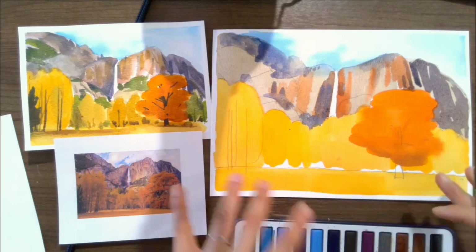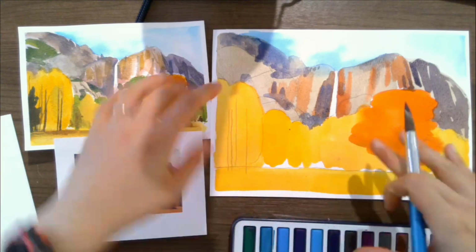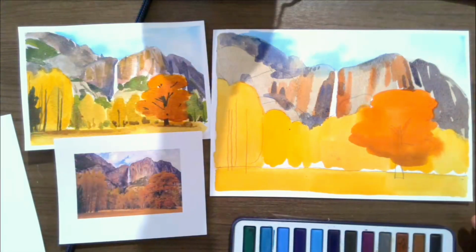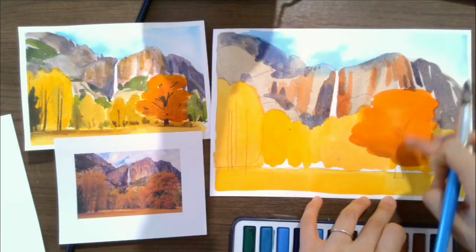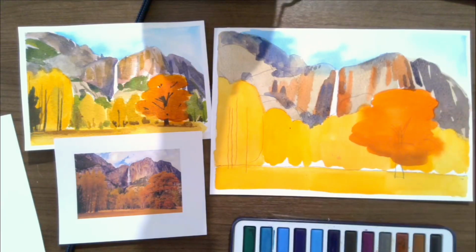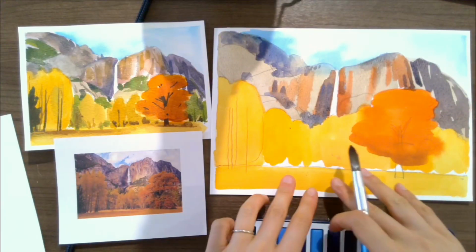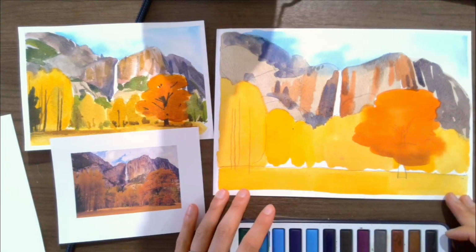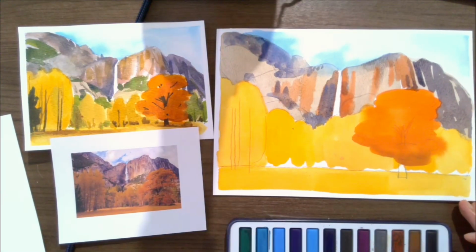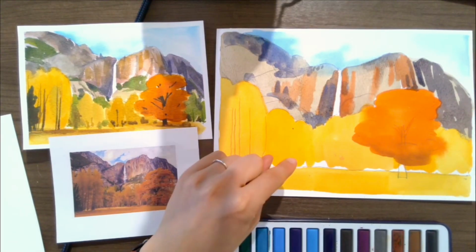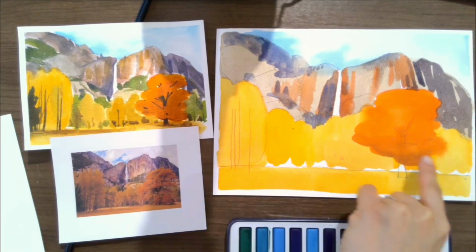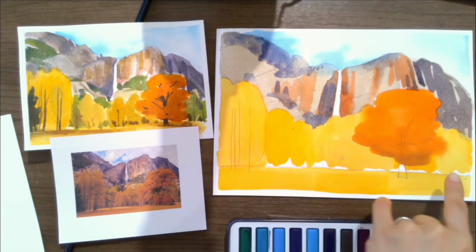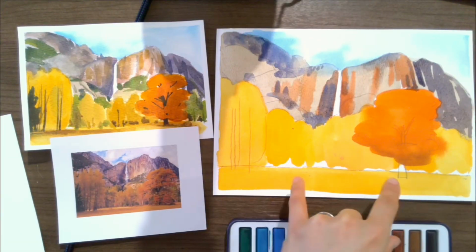After this bit, we've got smaller details we can start adding in the greens, and then some of the darker lines that become the trunks and the branches, including some shadow down here. We have a couple more minutes to do that. If you want to edit further to save time, we could just focus on the trees down here.